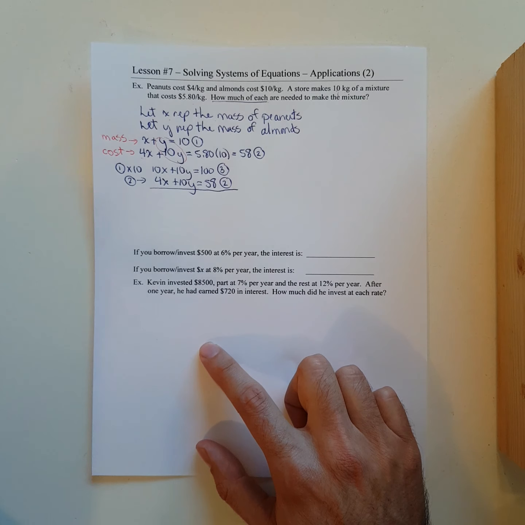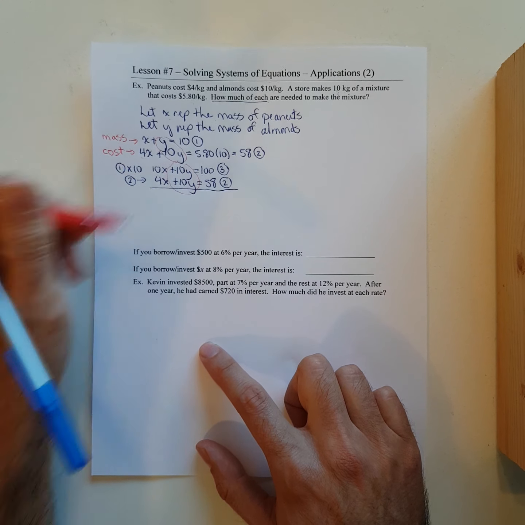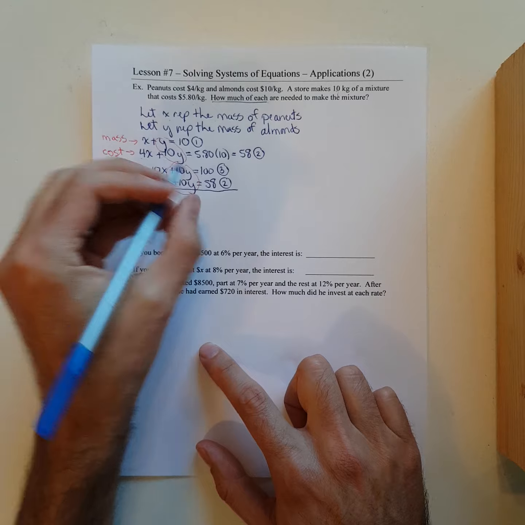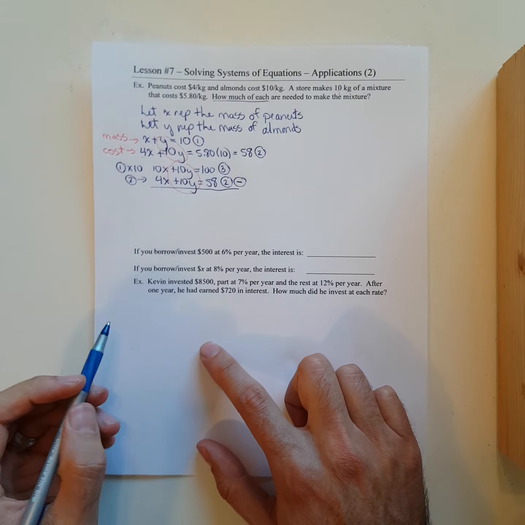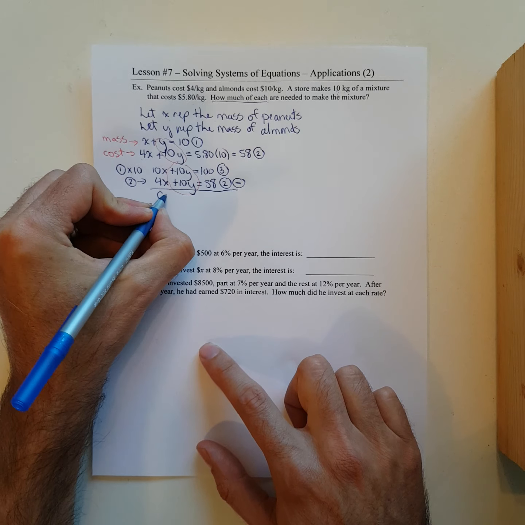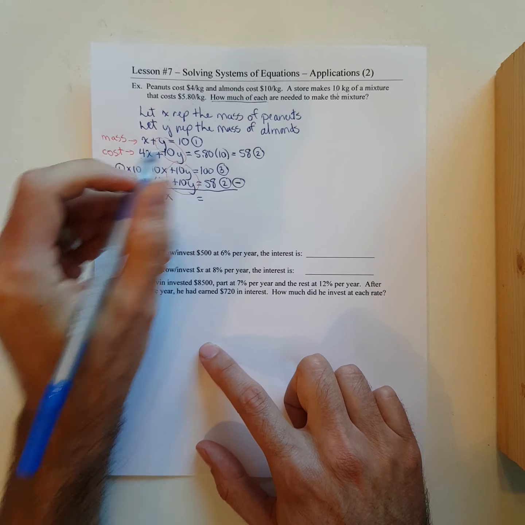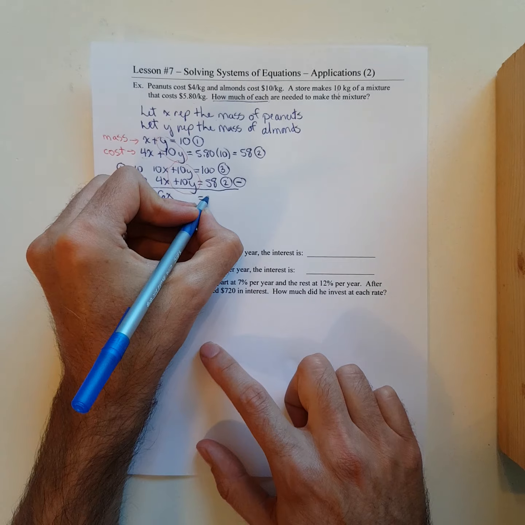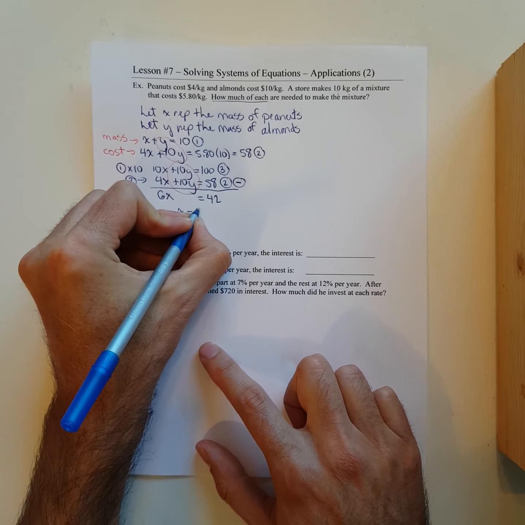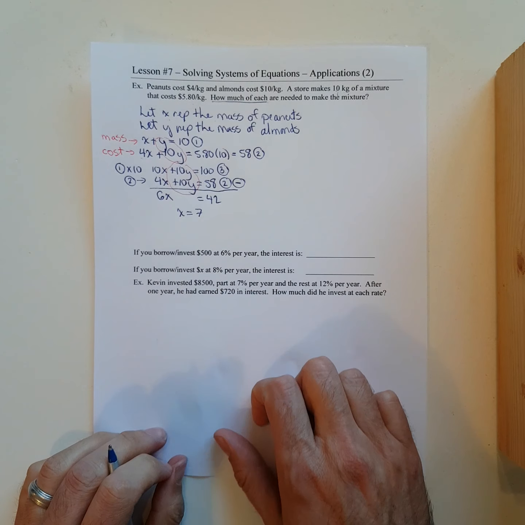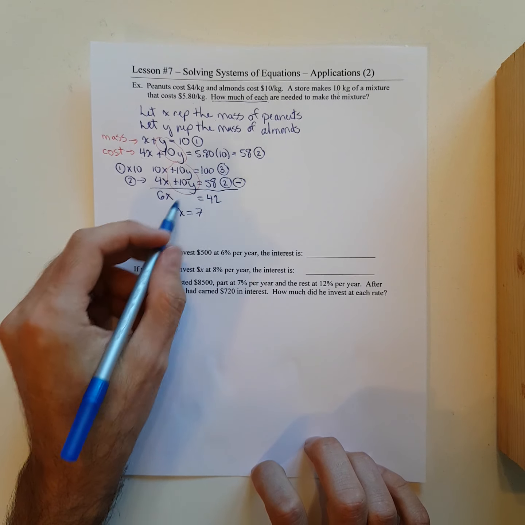Now that our y's match up, to eliminate here, I'm going to have to subtract them. So I'm going to indicate that on the side. We'll do equation 3 minus equation 2. That'll give us then 6x equals 42. Dividing by 6 tells us that x is 7. There's the first half of our point of intersection.